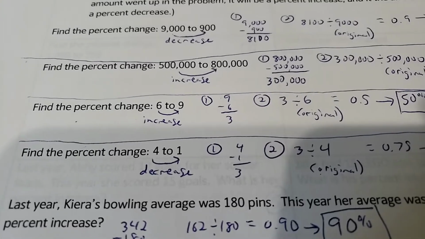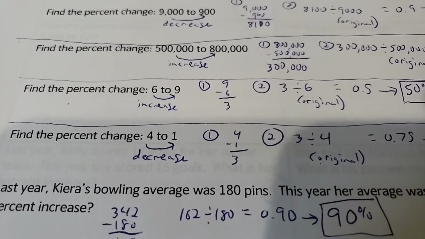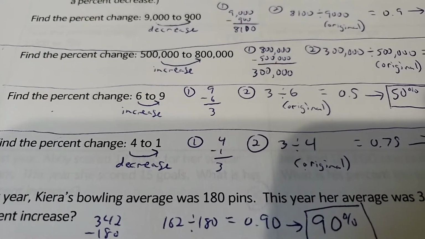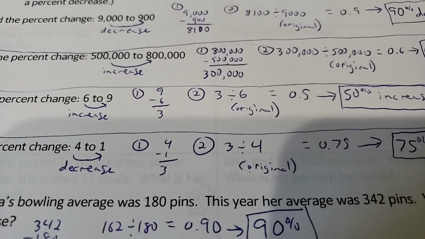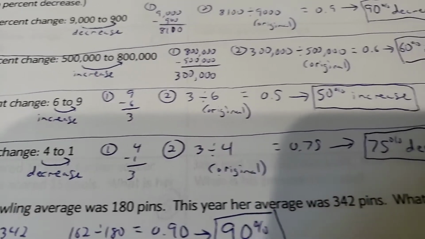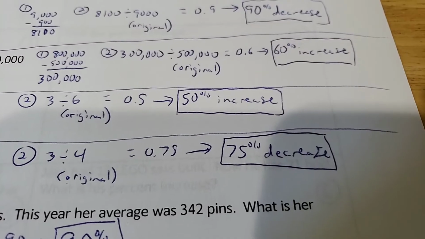Find the percent change from 4 to a 1. Well, from 4 to 1 is a difference of 3. It's a decrease. So take your new answer of 3 and divide it by your original amount, 4. You get 0.75 or a 75% decrease.